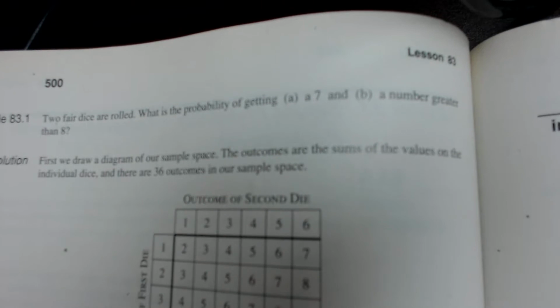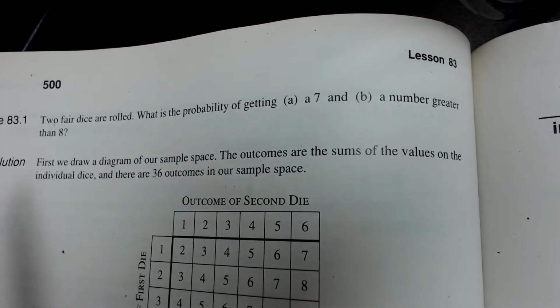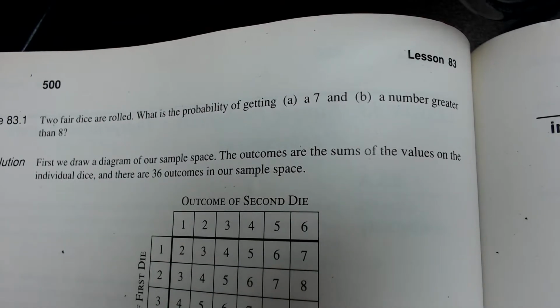First example your book says, they tell us that 2 fair dice are rolled. So blurry. I wish the autofocus would work on this camera. It says 2 fair dice are rolled. What is the probability of getting a 7 and a number greater than 8?